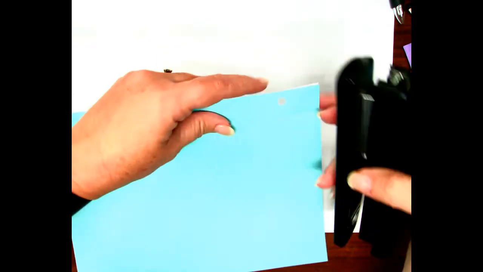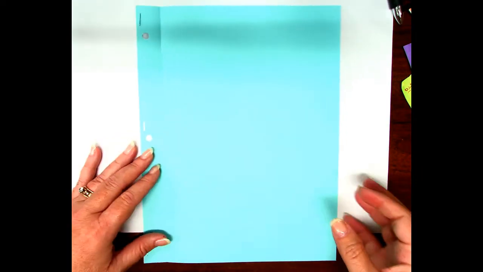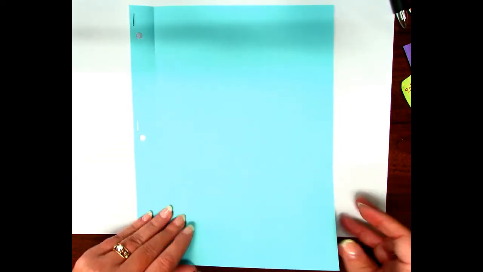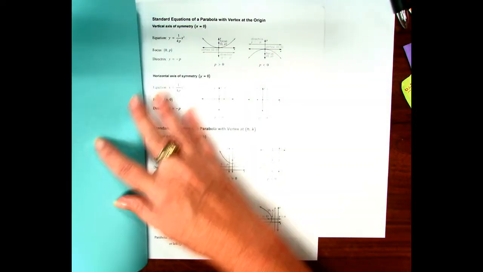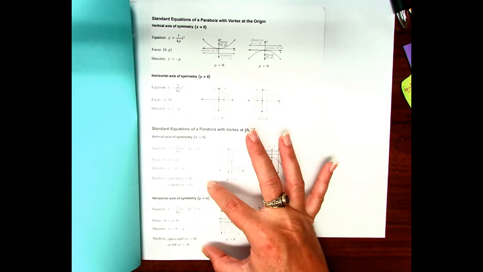Now, why would I give you a giant formula page, and then give you another piece to cover it up with? Yes, because you panic. That's why. This is a lot of formulas, a lot of things, right? So, can you tell that there are 4 sections on this page?